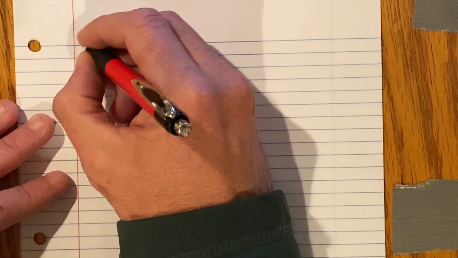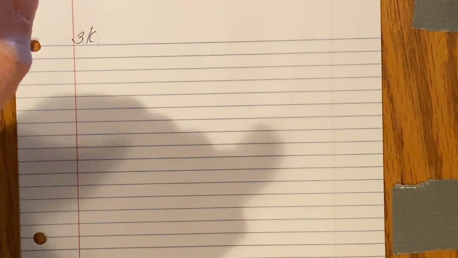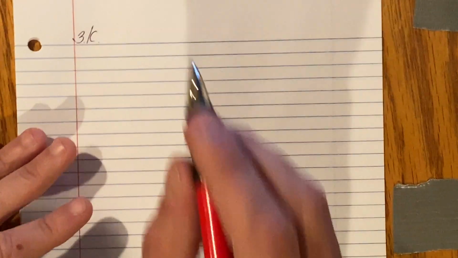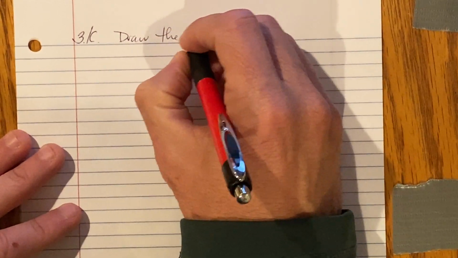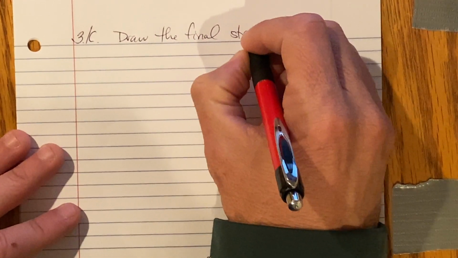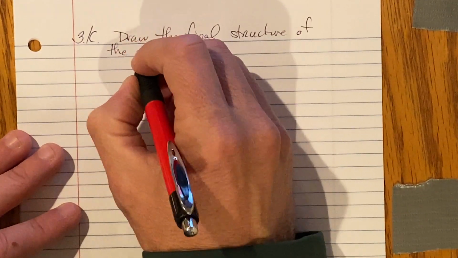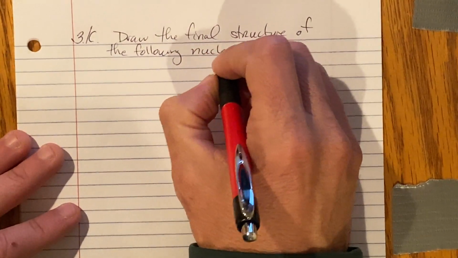So part 3, since I don't have my board with me, I don't remember if we were doing A, B, C, 1, 2, 3. This could be C. So the first part was drawing 3 to 5 nucleotides. Second part was full equation. And then the third part of the problem solving on the exam is going to say, draw the final structure of the following nucleic acid.